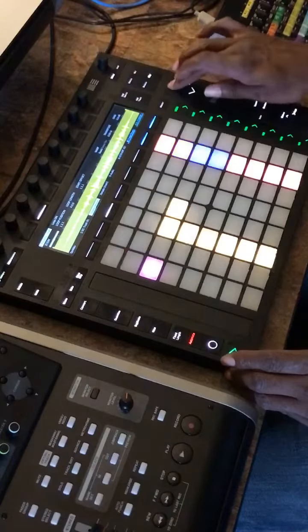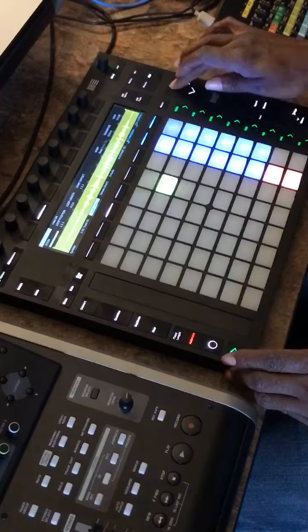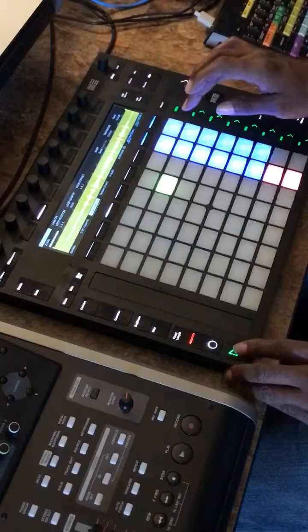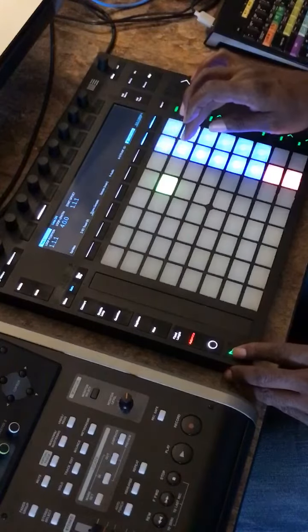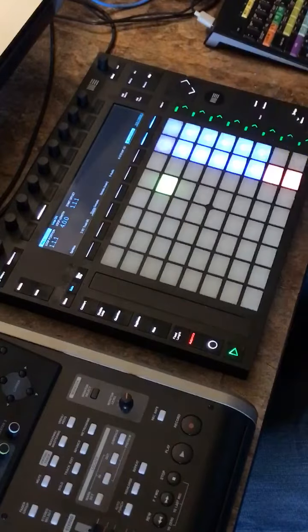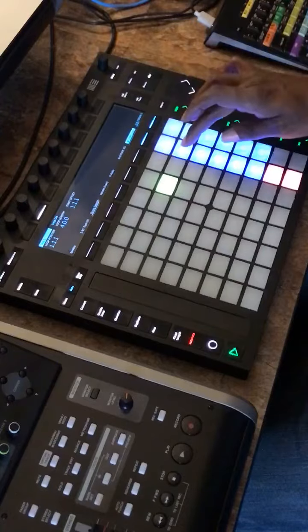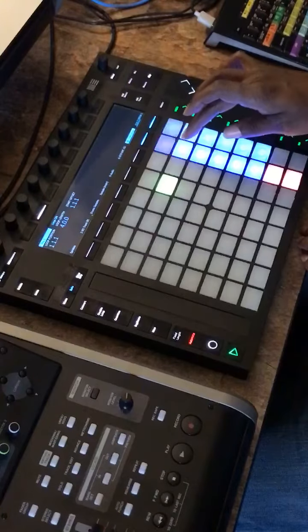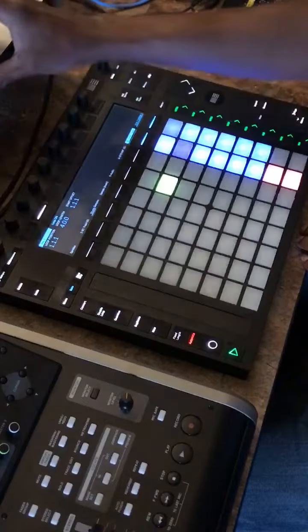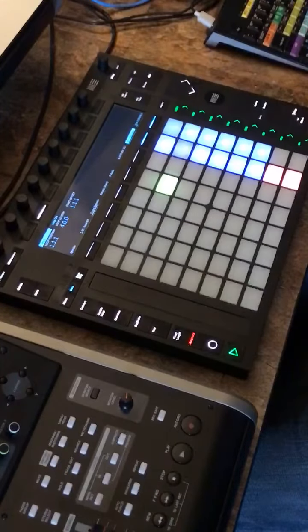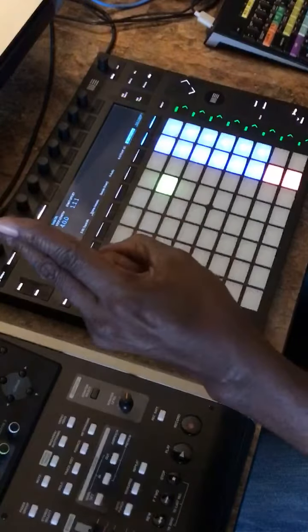Oh, that's what it is. Started with that, right? Here's the next one. That's sequence 2.